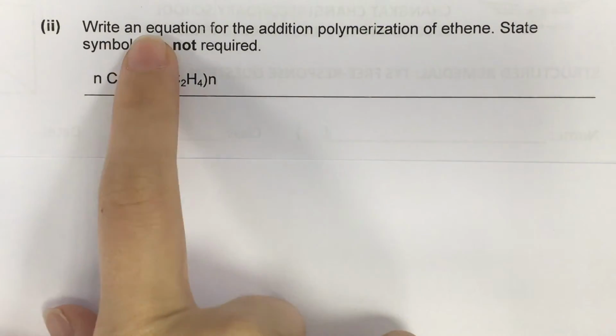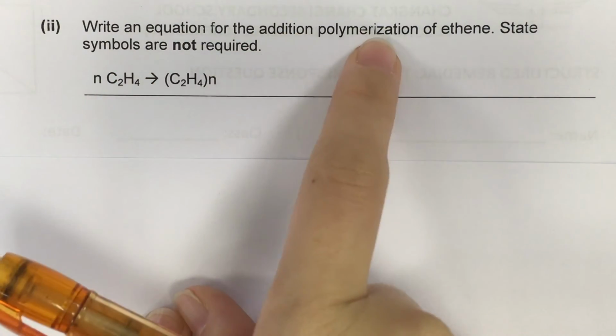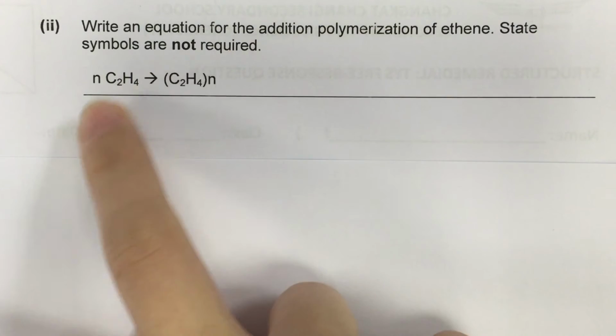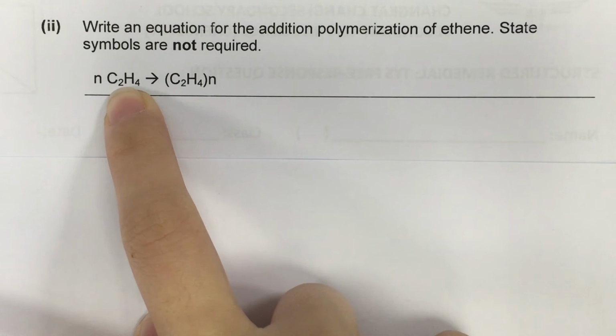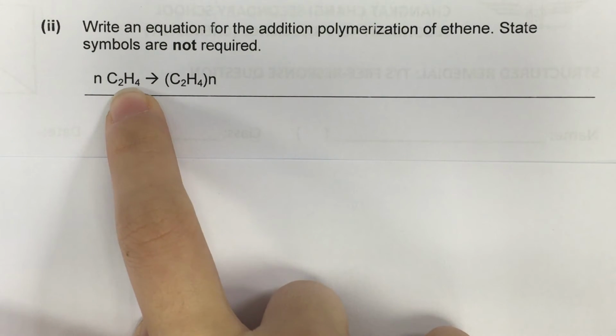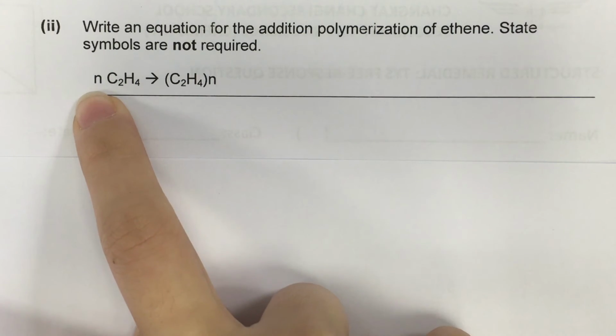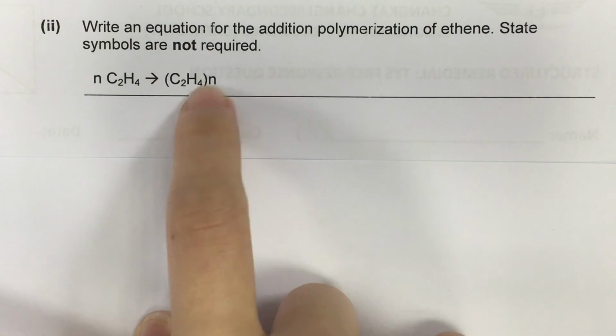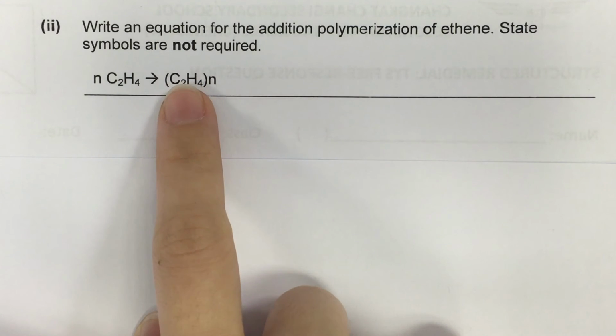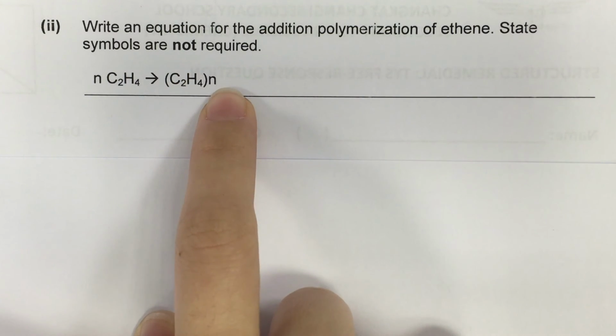So they ask you to write an equation for the addition polymerization of ethene. So here we have ethene monomer, so depends on how many monomers we have, we will put an N. Okay, and finally, this is our polymer. So this is a repeat unit and it repeats itself N times. So this would be the chemical equation.